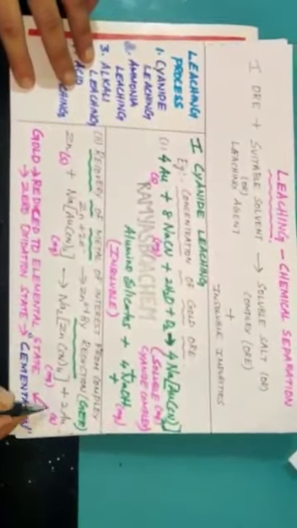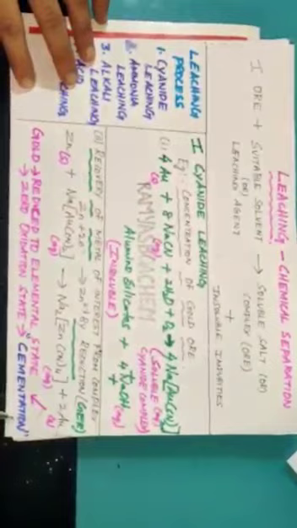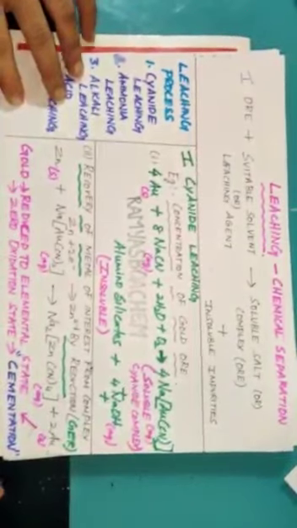In the elemental state, the oxidation state of any element is 0. This process is what you call cementation, which is very, very important. The gold is recovered or reduced to the elemental state. In the elemental state, the oxidation state is 0, and this is what you call cementation.